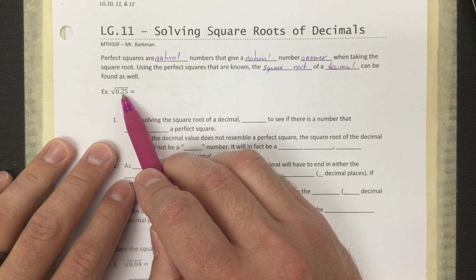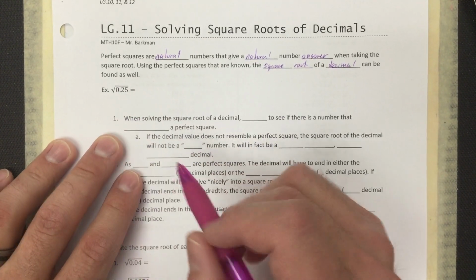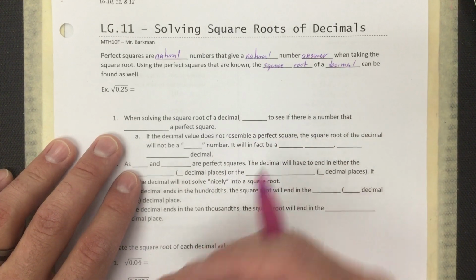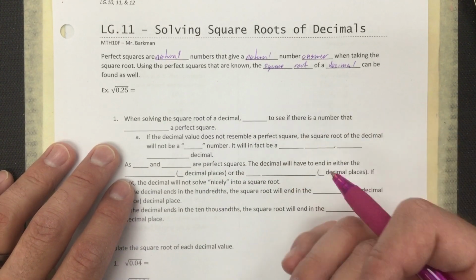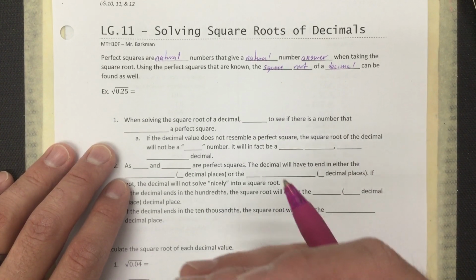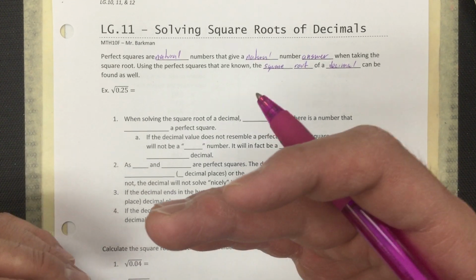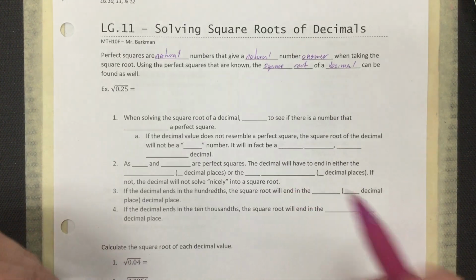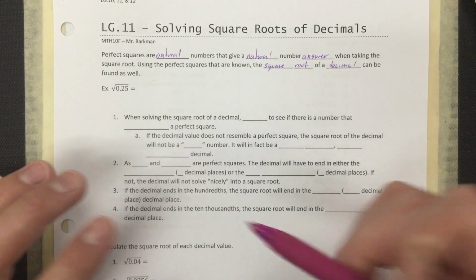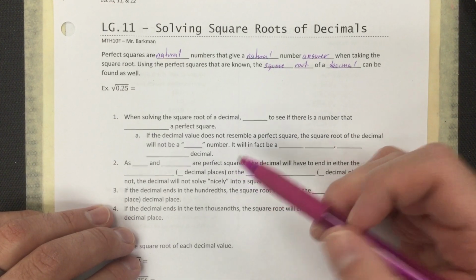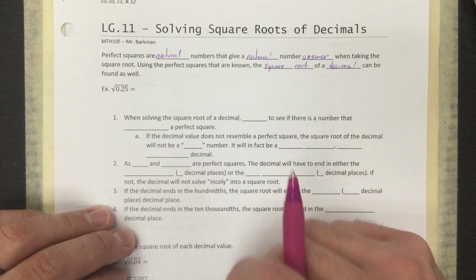Is this a nice number which we can take a square root of and get a nice value back? Now a nice one means that it's an ending or repeating decimal, so a rational number. We don't want it to be a non-ending, non-repeating decimal, or what's called an irrational number. So I'm going to use the term nice or nicely. We can think of it as a rational number as well.